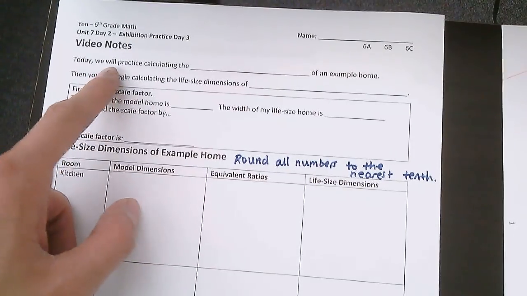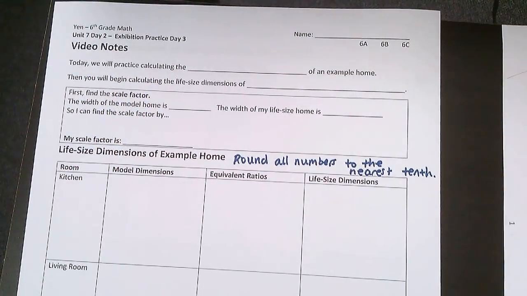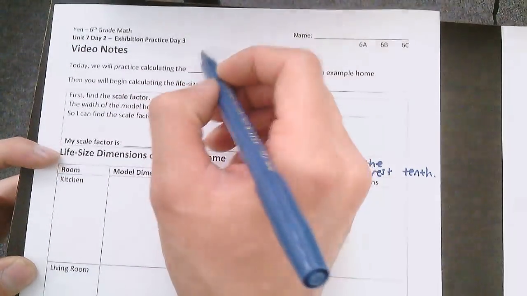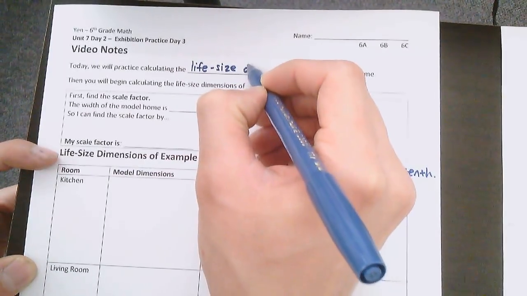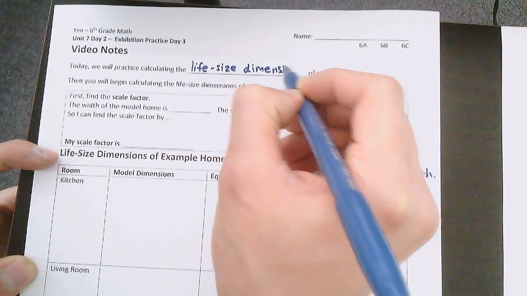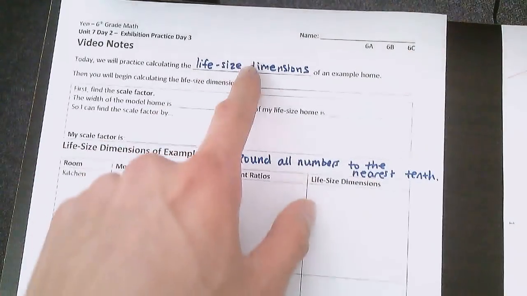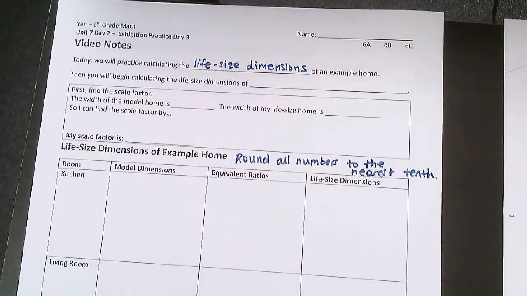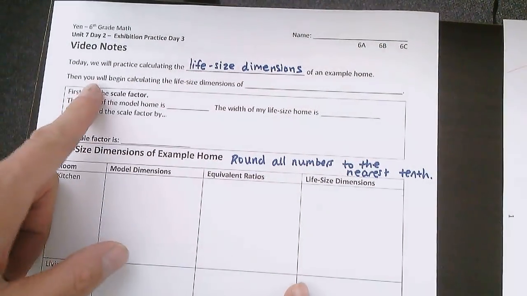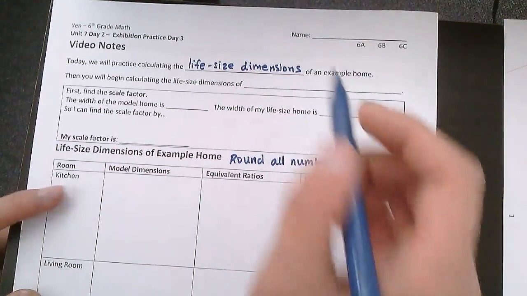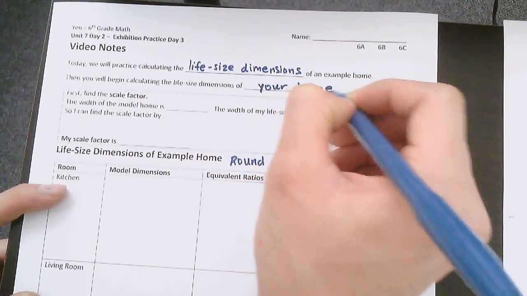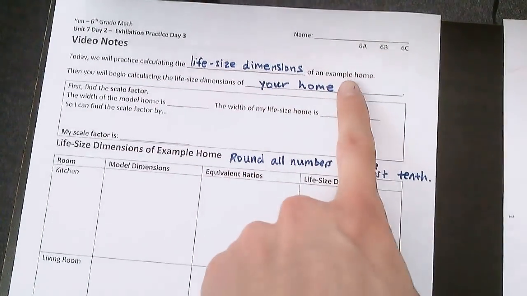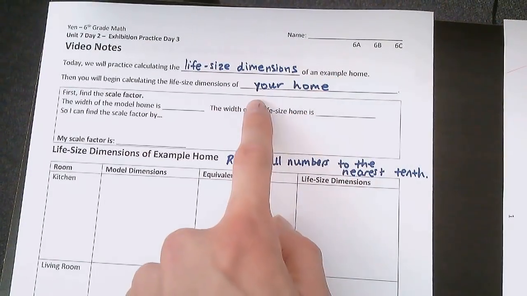Today we will practice calculating the life size dimensions of an example home. The life size dimensions. That means if you're building a home in real life, not just on paper, how big would that actually be? Then you will begin calculating the life size dimensions of your home. First we're working with an example, and then you're going to actually do it for your exhibition project for your home.